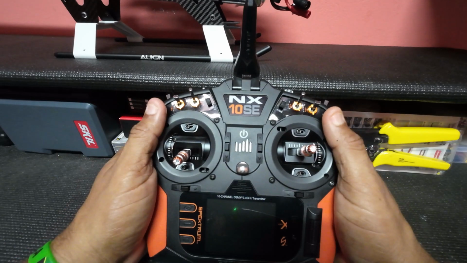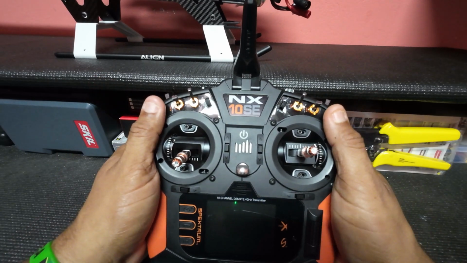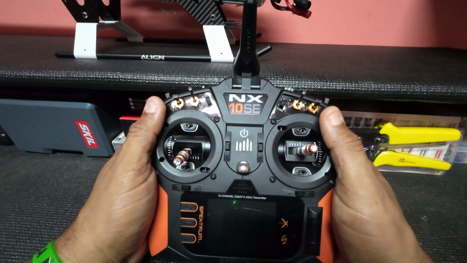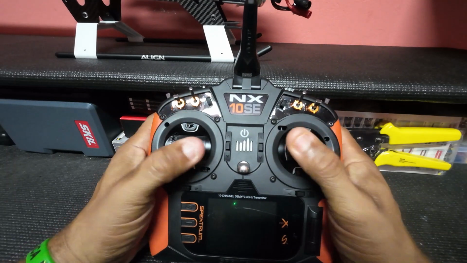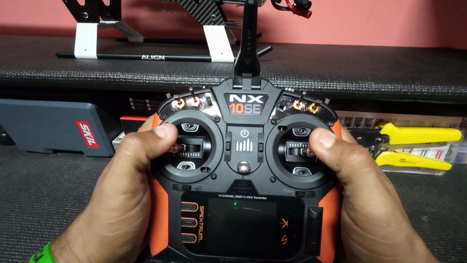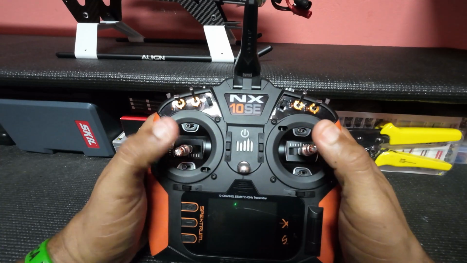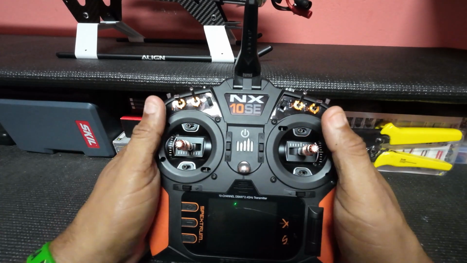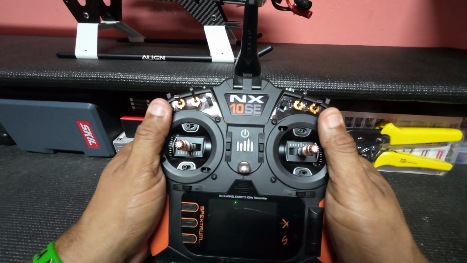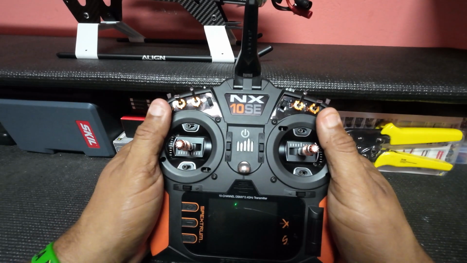Now, first thing, this is the transmitter. This is what is used by you to control the model, control the helicopter, control whatever you're using as your model, right? But in this case, we're talking about the helicopter. So this is the transmitter, integral part of the operation, right?